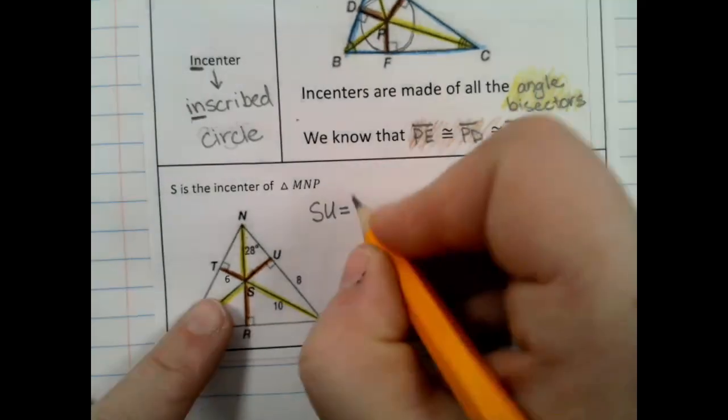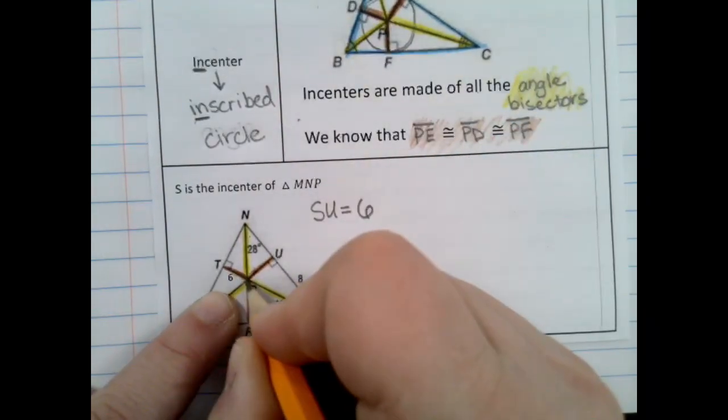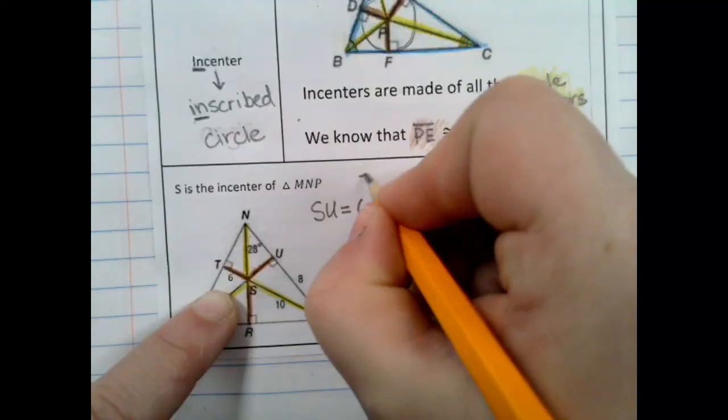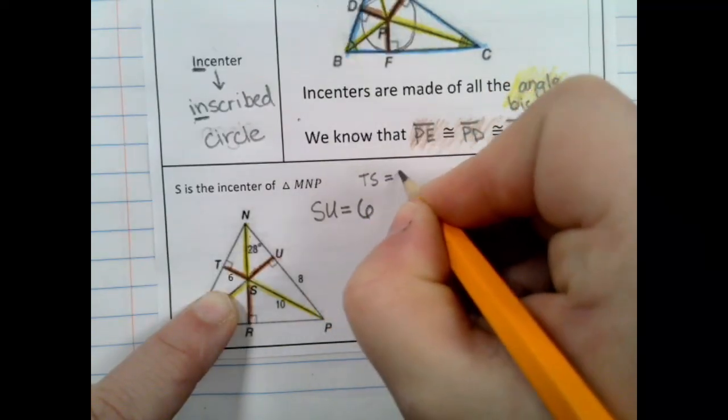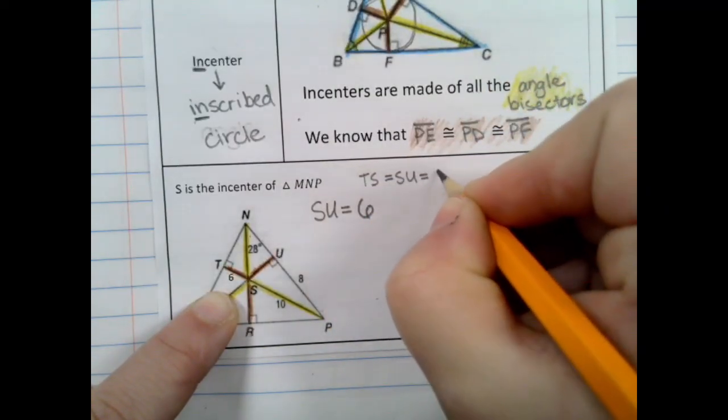Six. How did you know? Good. T to S is 6. And remember, TS is the same as SU, which is the same as SR.